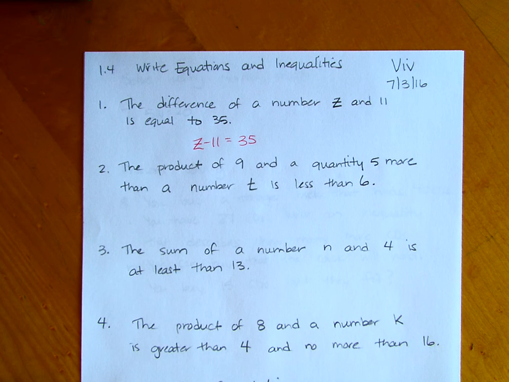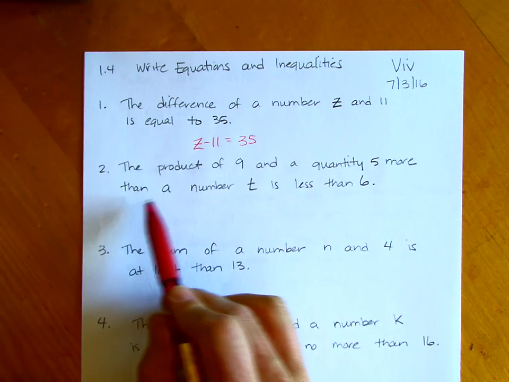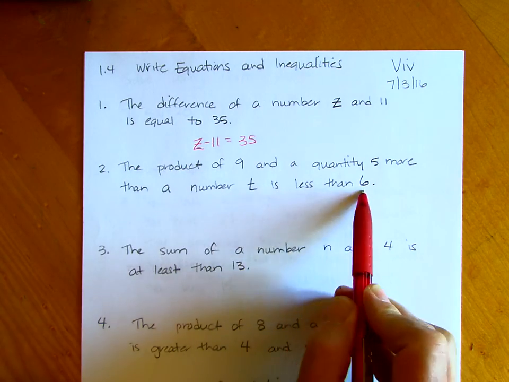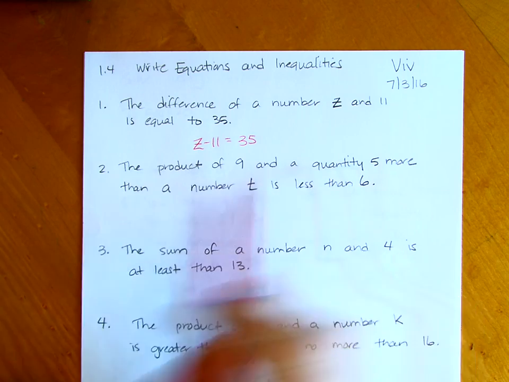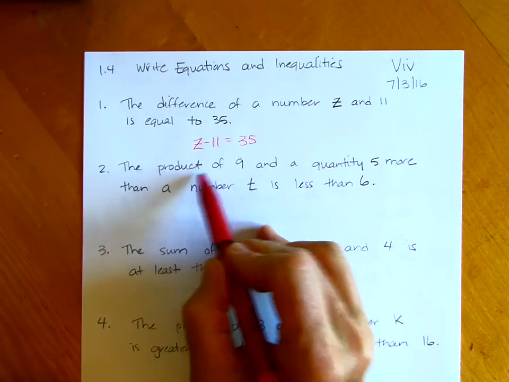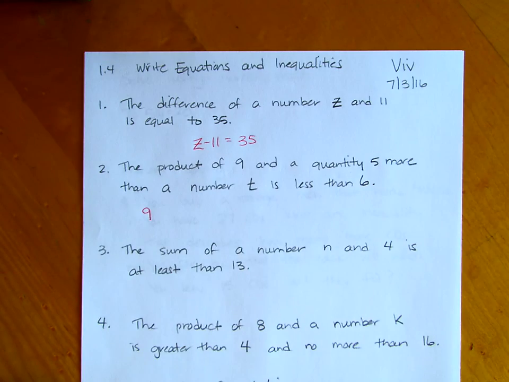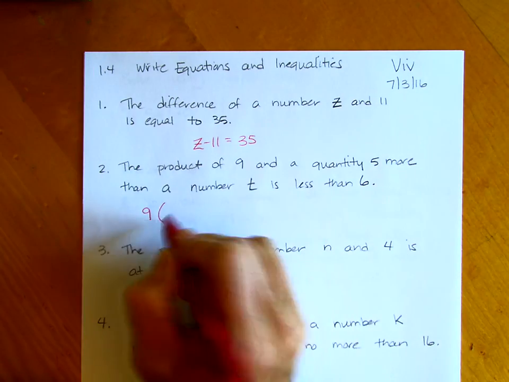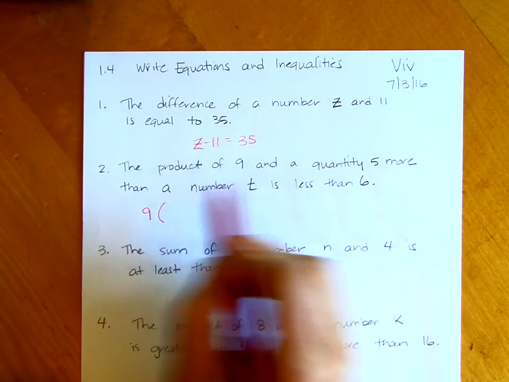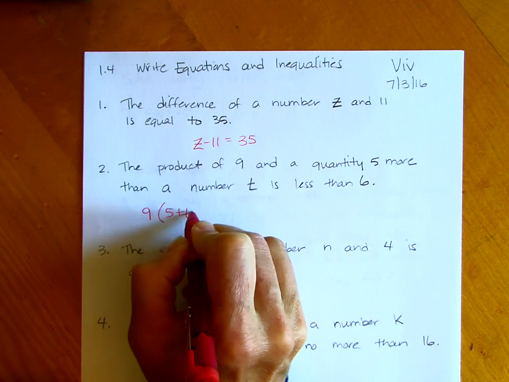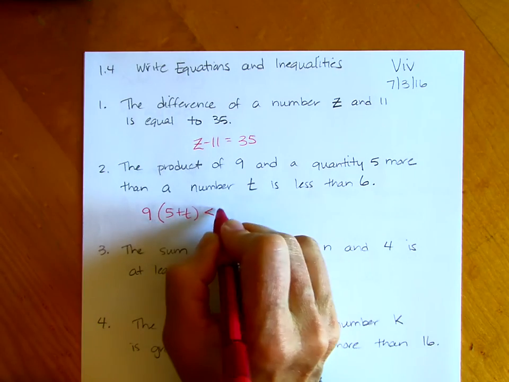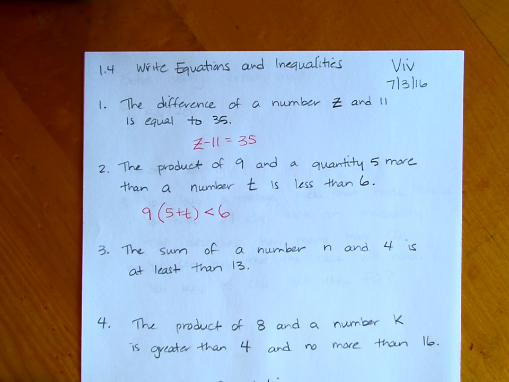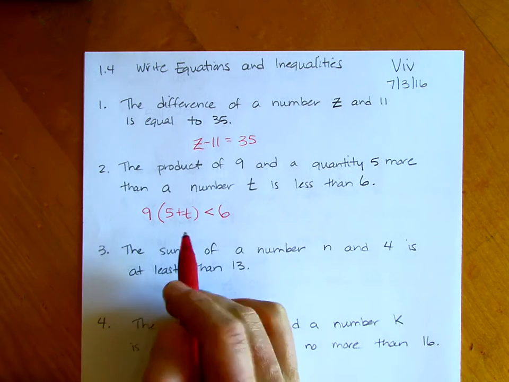The product of 9 and a quantity 5 more than a number t is less than 6. Boy, there's a bundle in there. But as soon as I see a quantity, I'm thinking parentheses, because that's a whole quantity. So I have the product of 9, so now I'm going to multiply by a quantity, so that's going to be parentheses, 5 more than a number t, 5 plus t, and then is less than, that's this symbol, 6. So 9 times the quantity 5 plus t is less than 6.